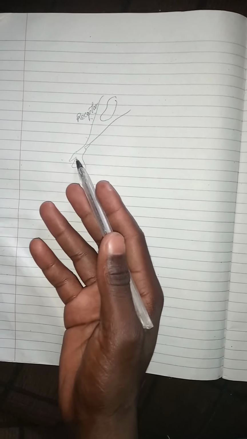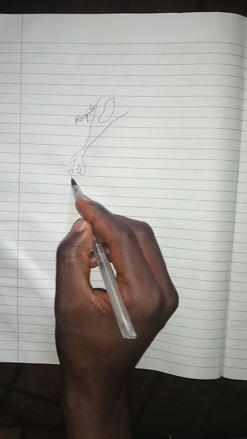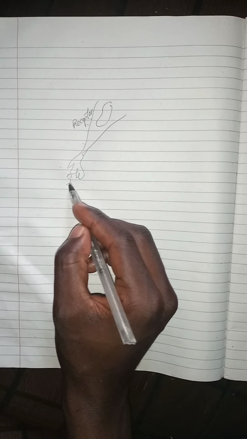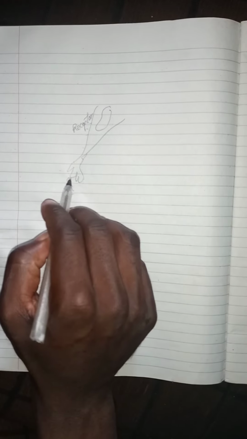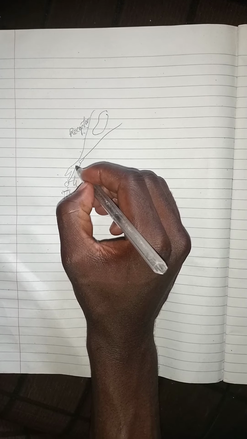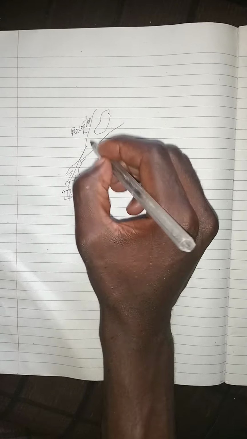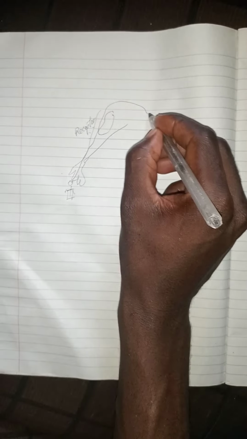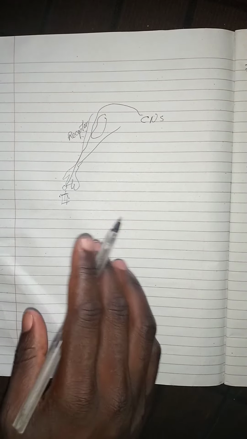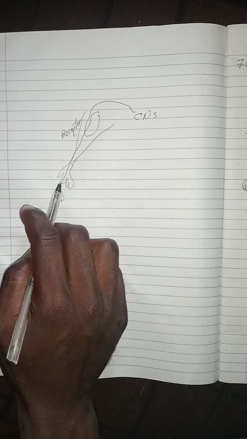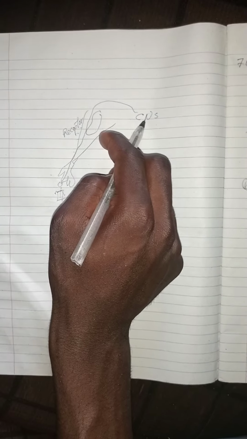For example, you are touching a hot object, let me just say a candle. You've touched a candle. So on your skin, like I stated, you've got the receptor. The receptor will get this message and transfer it to the sensory neuron. And this sensory neuron goes up to the CNS, that is the central nervous system, which is found on your spine. So this sensory neuron takes the impulse to the spine.